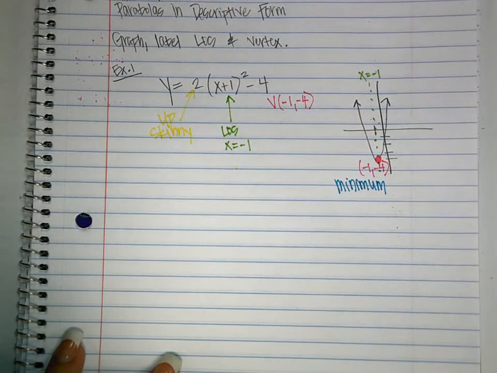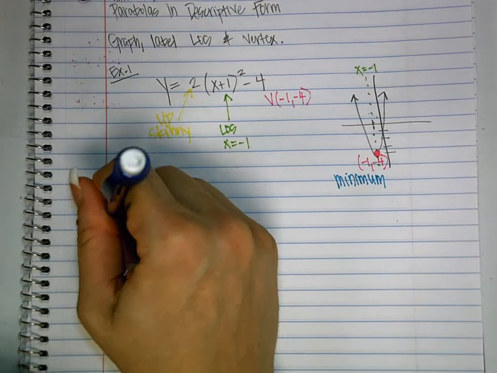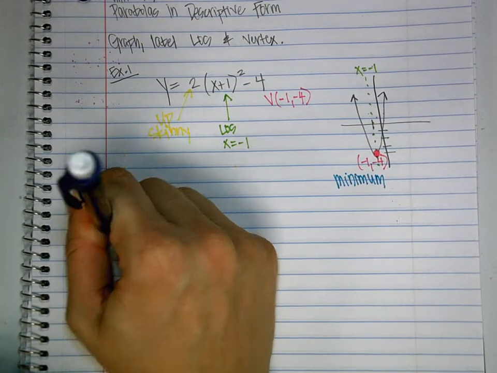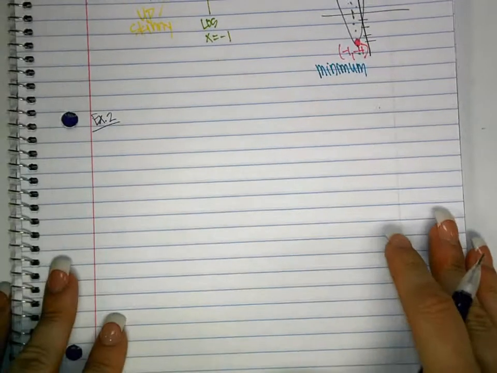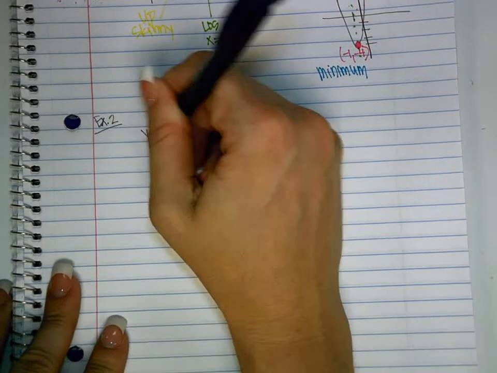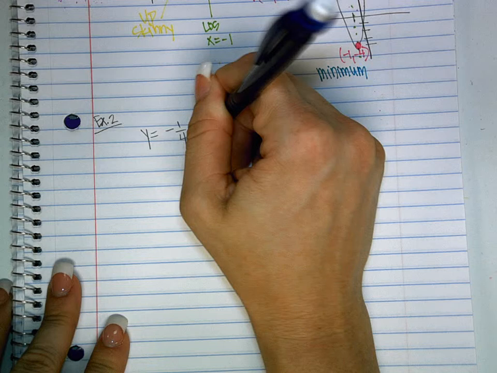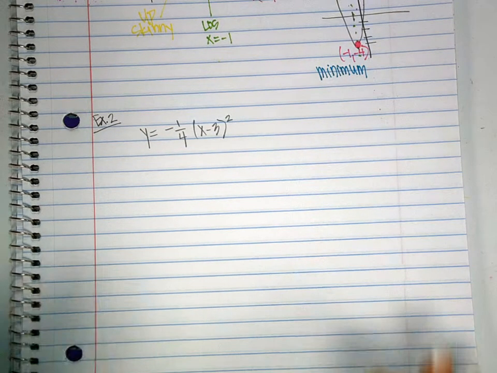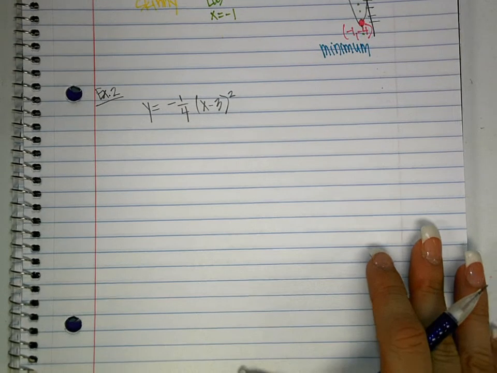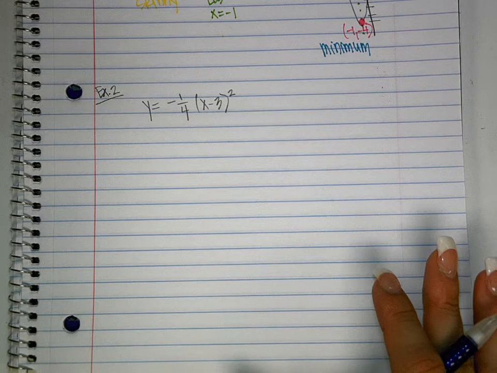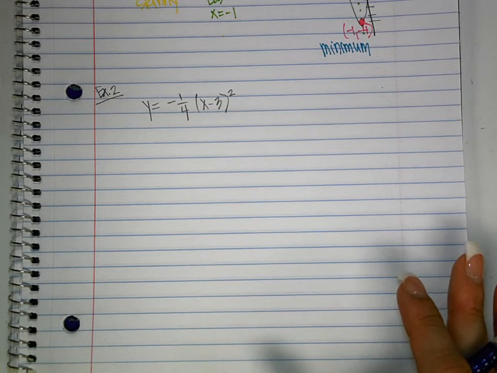Okay, let's try another one. I would like you to do the same thing. Graph, label line of symmetry and vertex for y equals -1/4 times (x minus 3) quantity squared. Y equals -1/4 times (x minus 3) quantity squared.